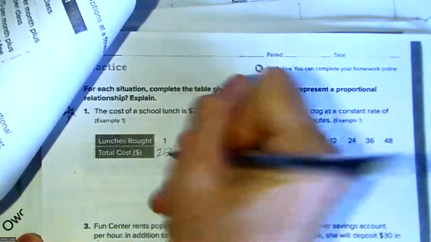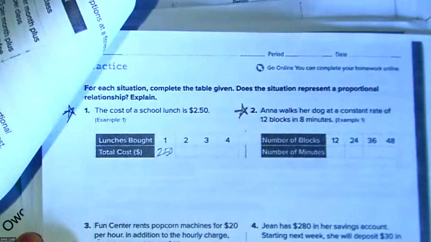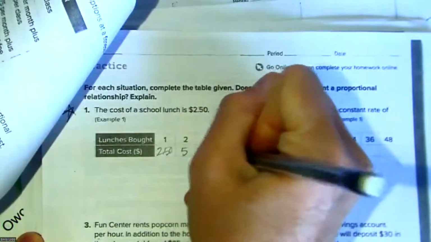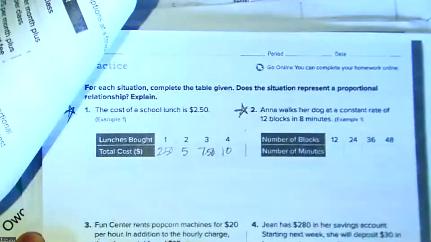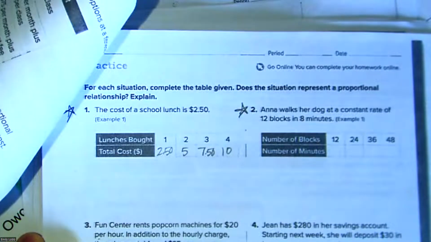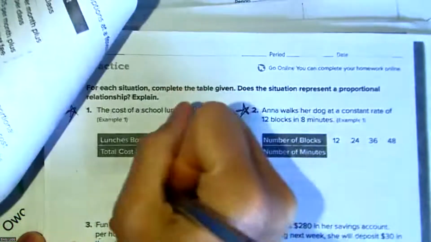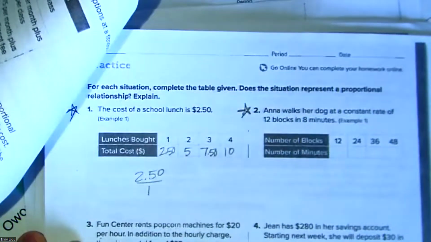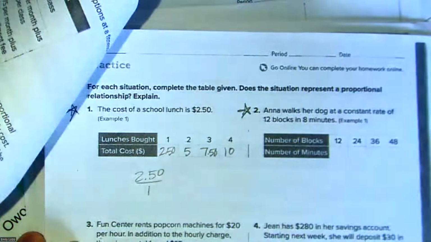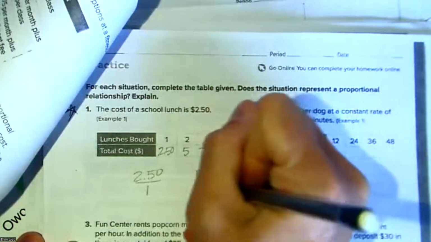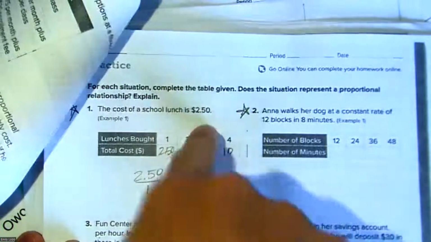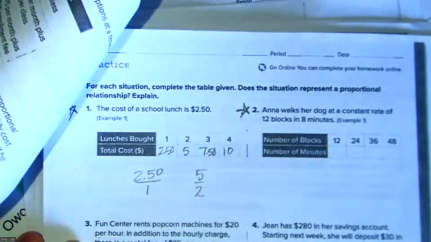One lunch is $2.50. So how much is 2 lunches? $5, and then $7.50, and then $10. Is this proportional? Well, $2.50 divided by 1 is what? $2.50. $5 divided by 2 is what? $2.50. Yes. $7.50 divided by 3 is $2.50.